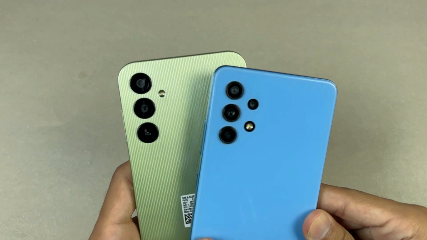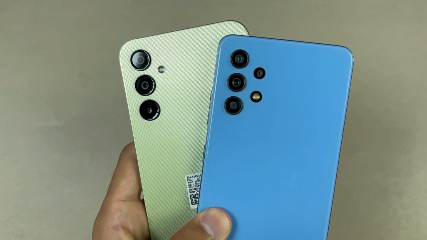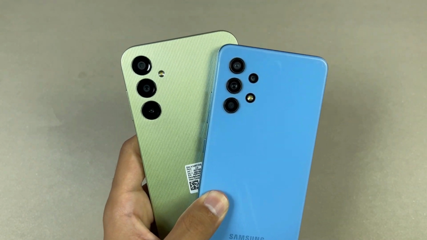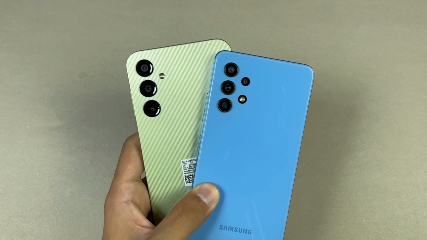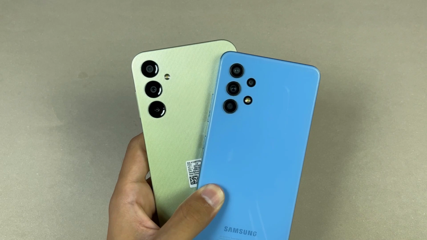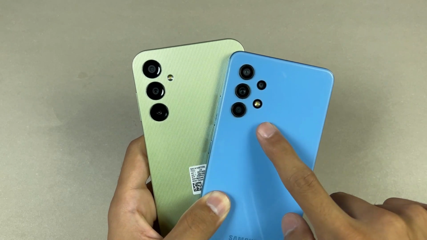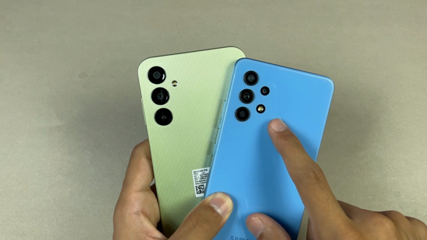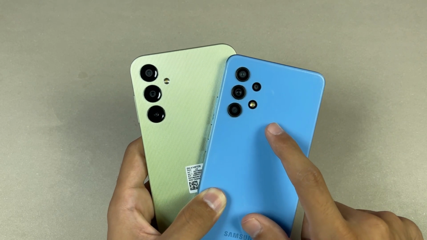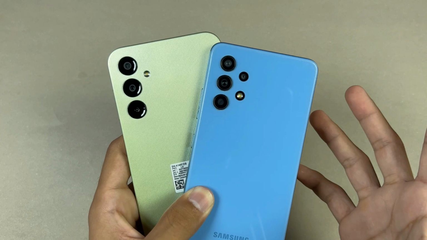On the back, we have quad cameras on the A32 versus triple cameras on the A14. The A14 houses a 50 megapixel main camera with a 5 megapixel ultra wide and a 2 megapixel macro, while the A32 has a 64 megapixel main camera with an 8 megapixel ultra wide, a 5 megapixel macro and a 5 megapixel depth sensor.